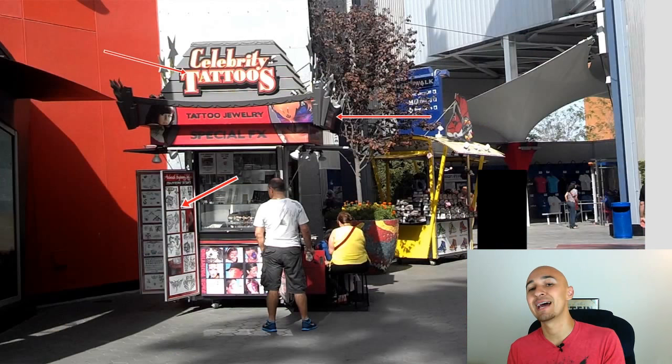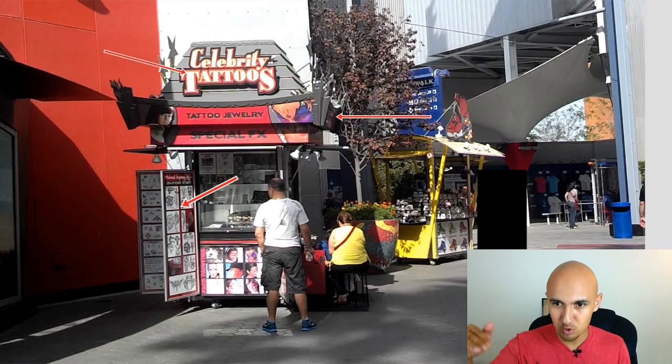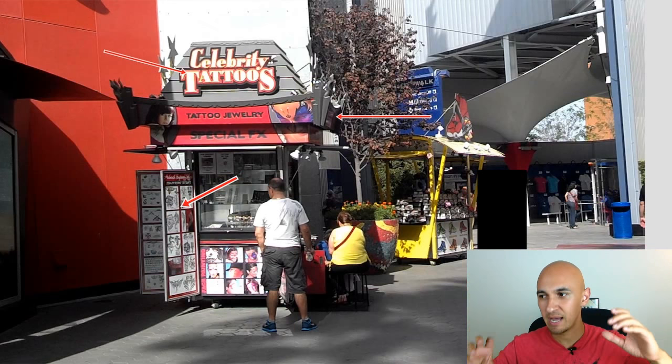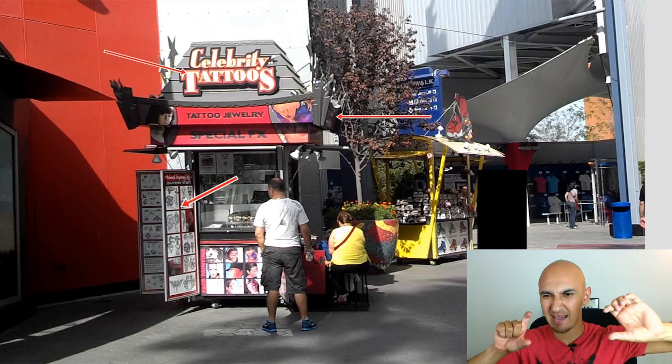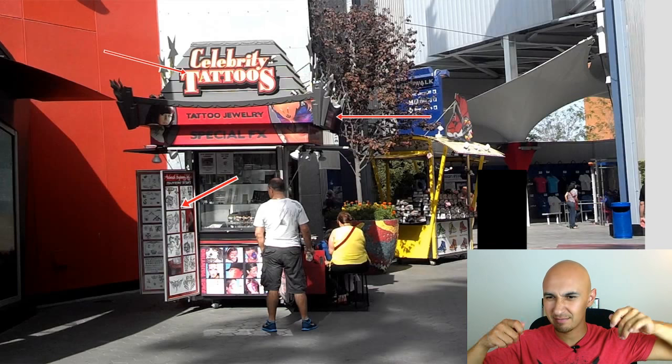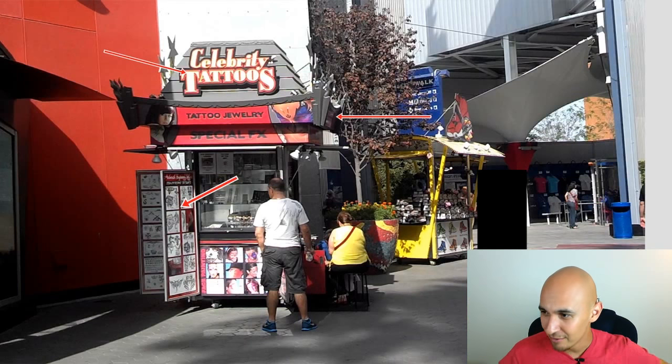So in this case, it's the celebrity tattoo area. The first one in this area is the tattoo sign. The next one is like that. What is that, like that? I don't know, the banner. I call it just the banner.